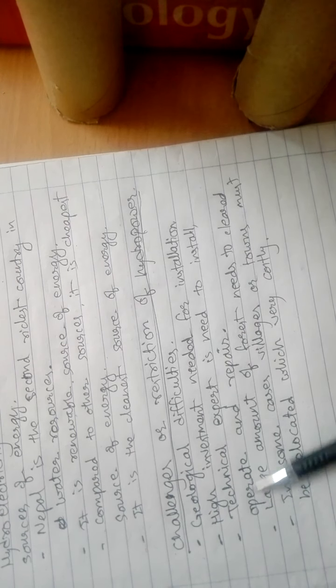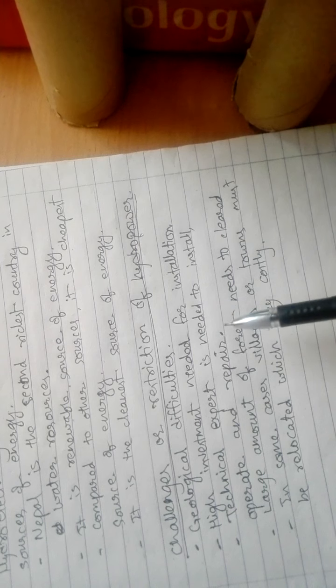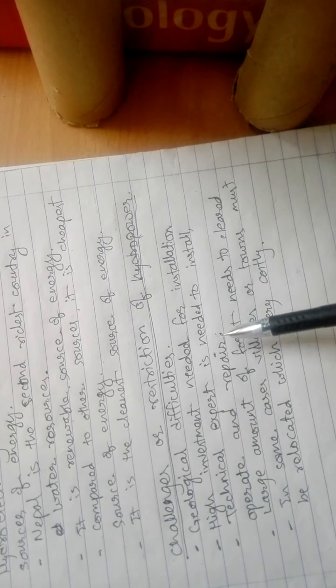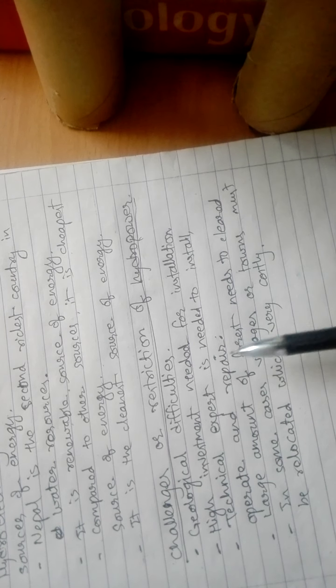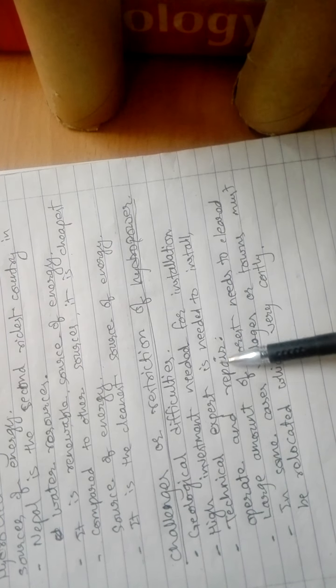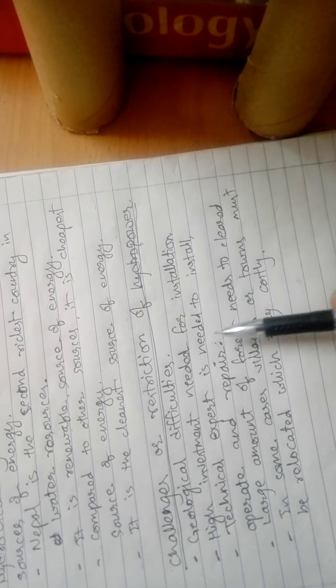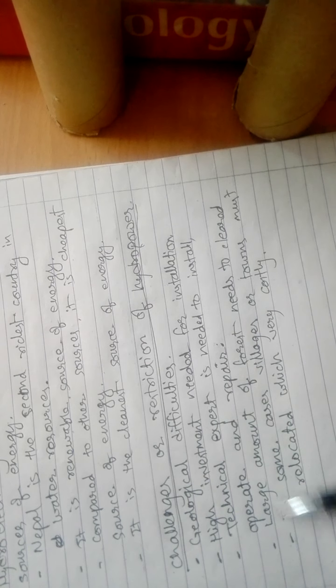And another is technical expertise needed to install, operate, and repair. Currently, Nepal does not have hydroelectric engineers. Nepal doesn't have such manpower called hydroelectric engineers. In future, maybe we will have that kind of manpower, but right now, Nepal needs to import such manpower from foreign countries. Okay, Nepal needs to employ foreigners in such positions.